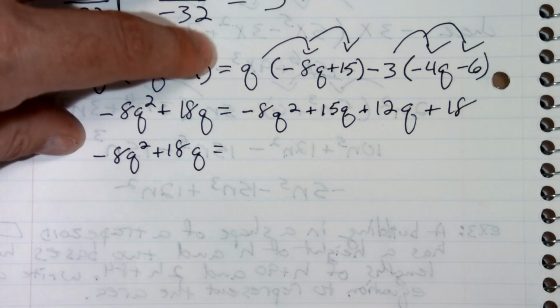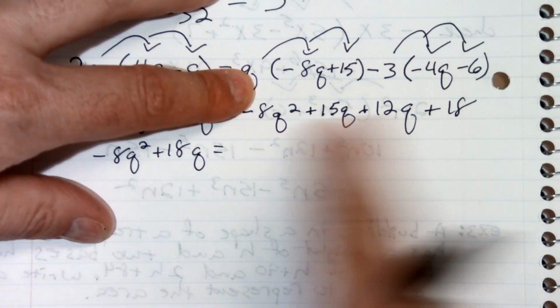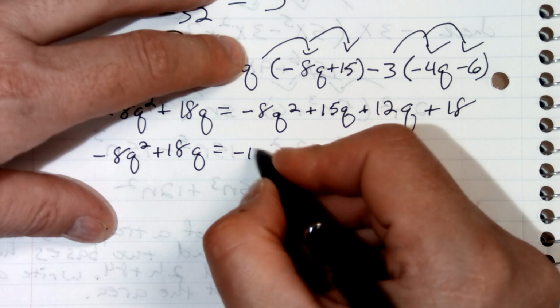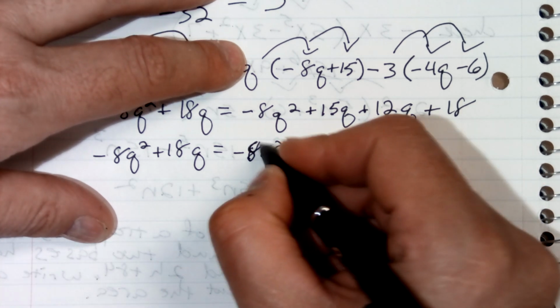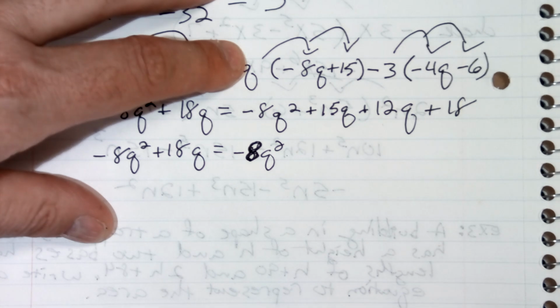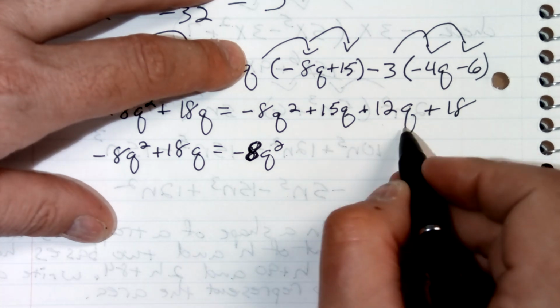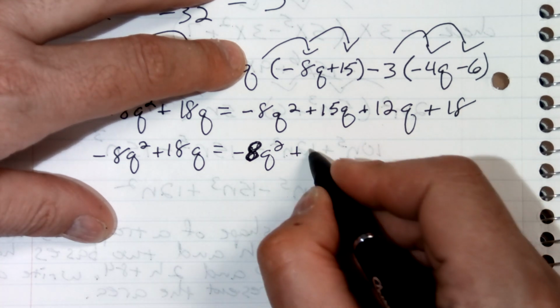All right, do I have any other squareds over here? Nope, so I'm just going to bring down 8q squared, that's supposed to be an 8. All right, that's better. What is 15q plus 12q? 27q. Perfect.